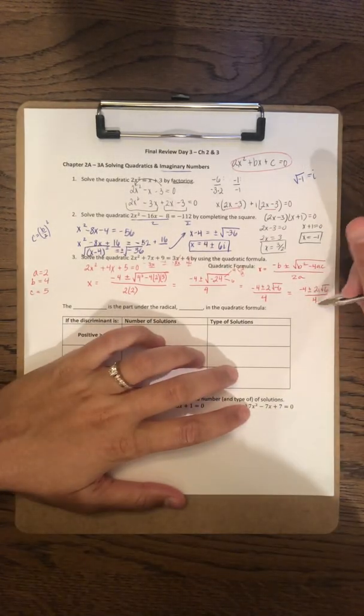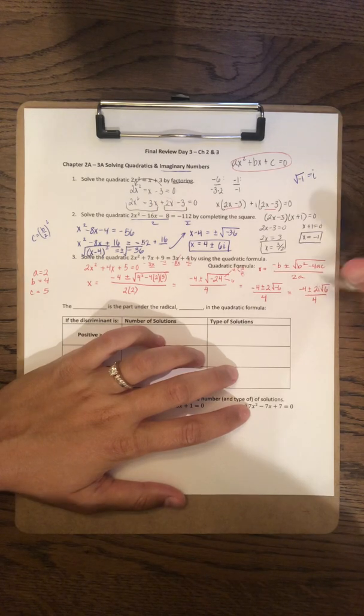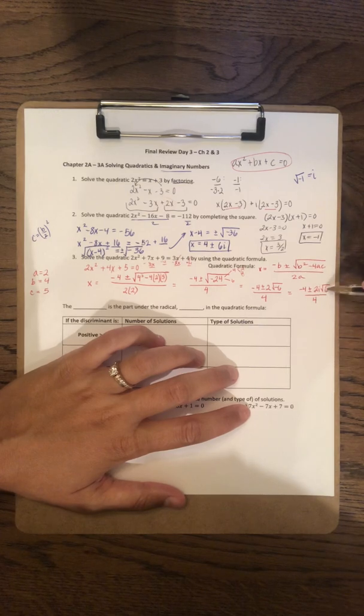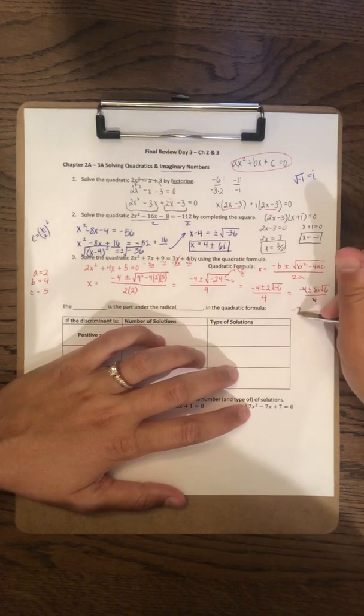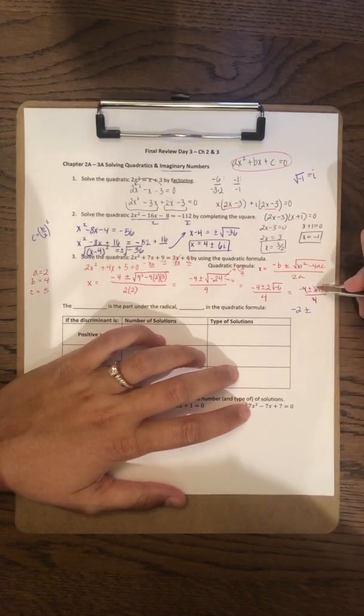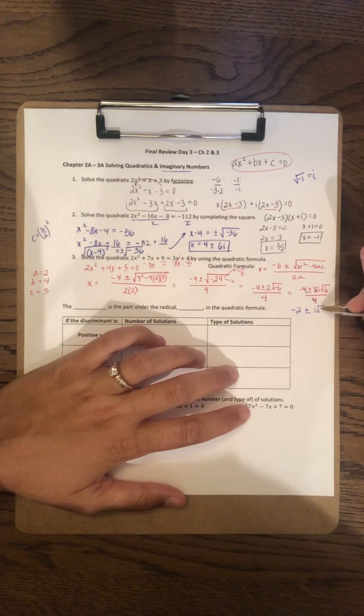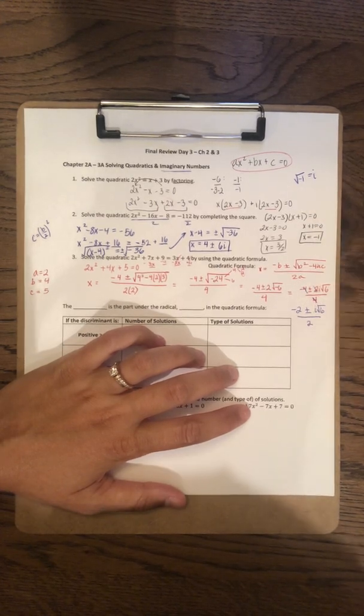However, because these numbers are all even, we need to simplify it some more. When you simplify it, we want to look and see, so 4, how many times does that go into negative 4? Well, it technically goes in once, but 4 doesn't go into 2 evenly, so we can only divide out by 2. So I'm going to divide the numerator and the denominator by 2. So this is negative 2 plus or minus. If I divide by 2, that goes away. i rad 6 all over 2.